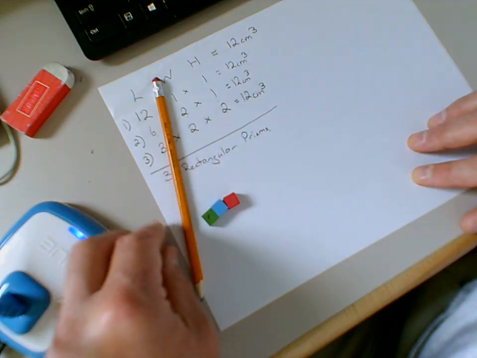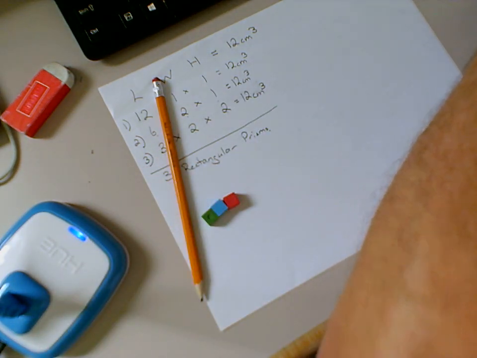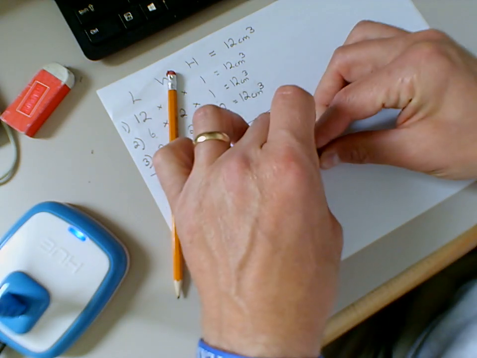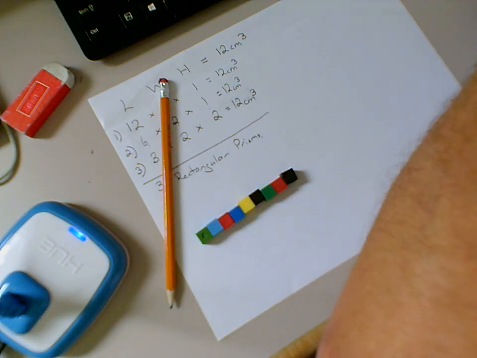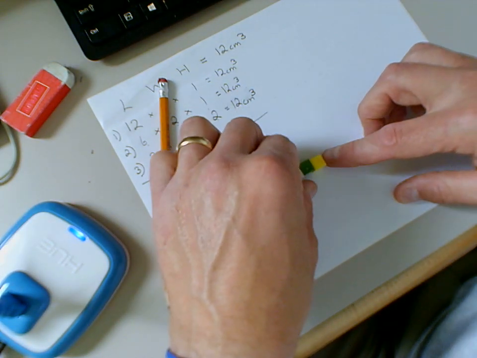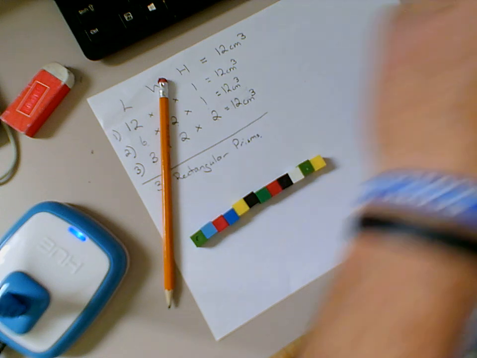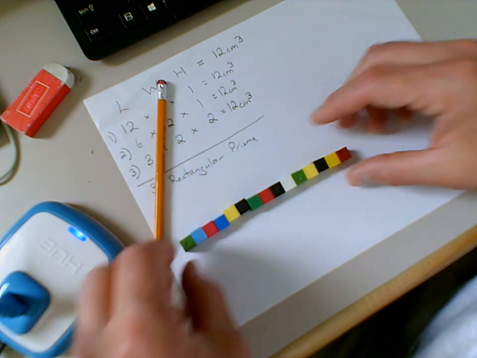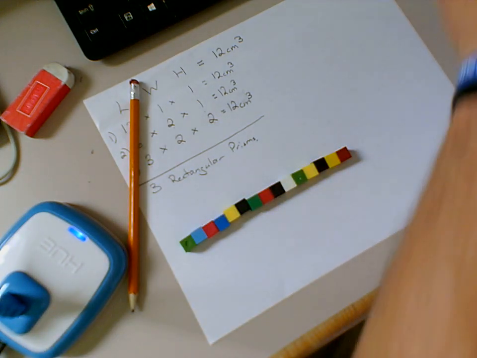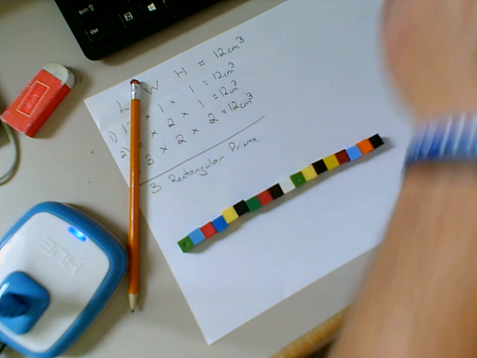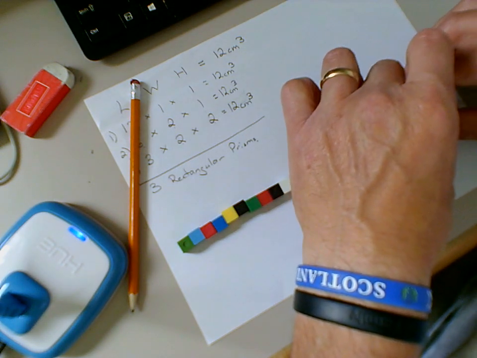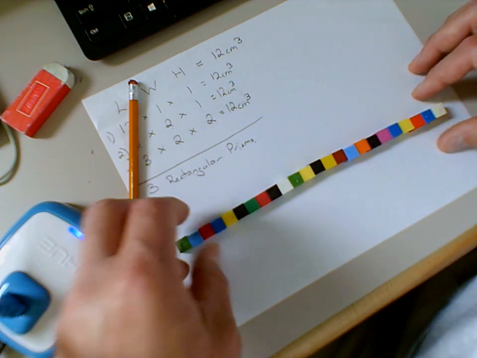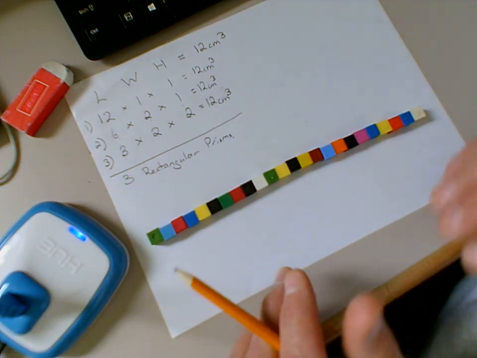Okay, now let's try it with a bigger number. Let's try it with 3, 6, 9, 12, 15, 18, 21, 24. Okay, now I'm making a rectangular prism using 24 cubic centimeters.